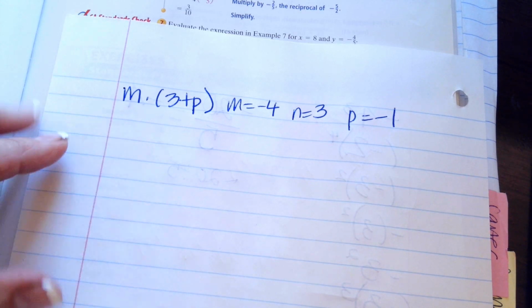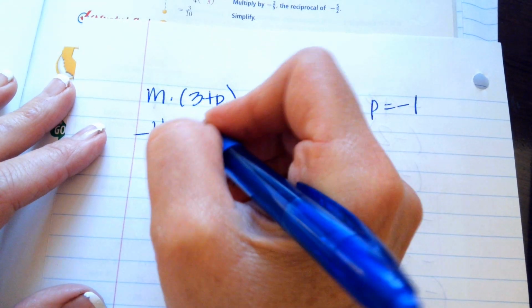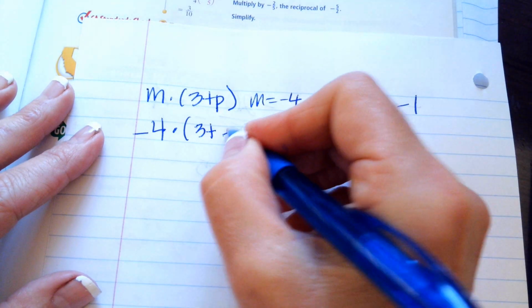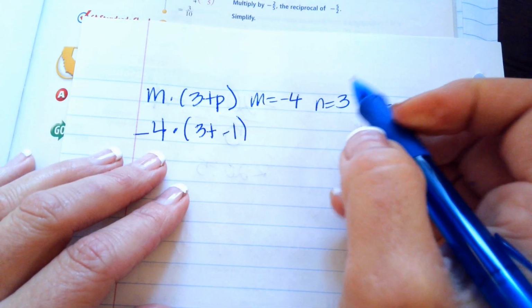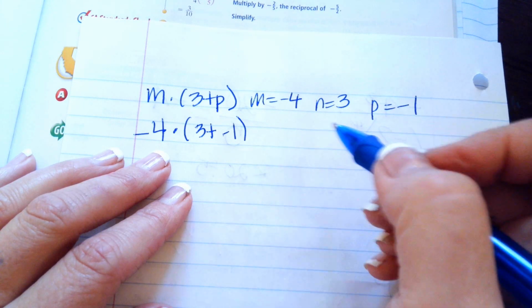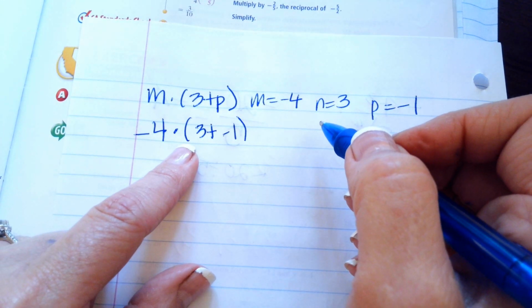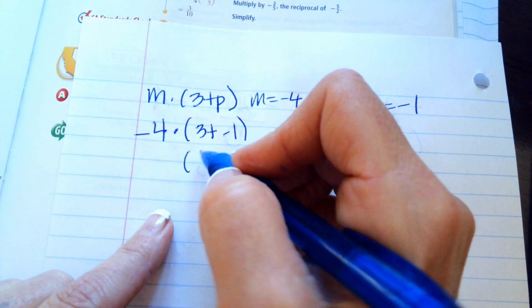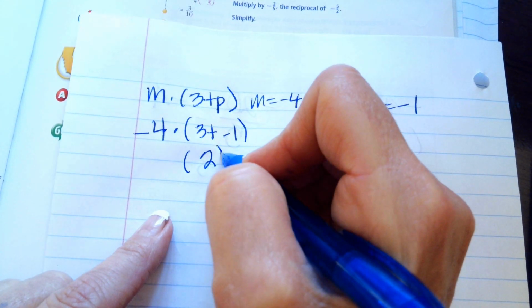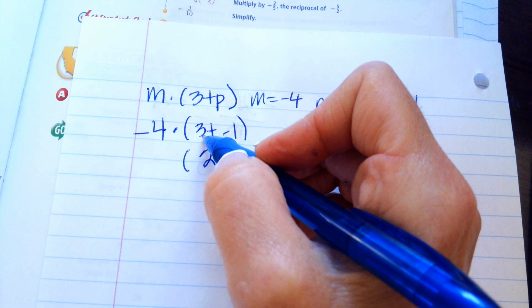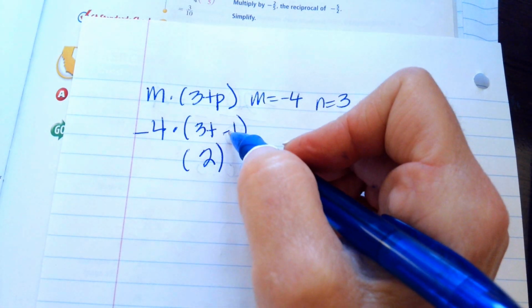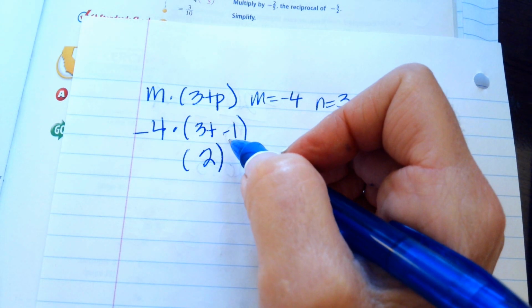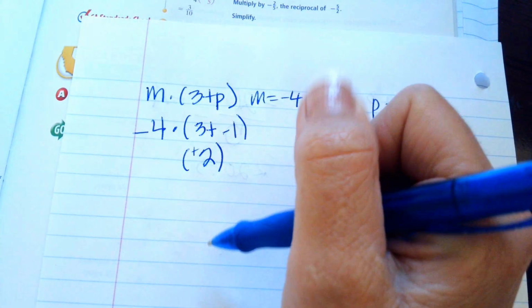So I know that m is negative 4 times 3 plus, and then I look at what p is, negative 1. And then PEMDAS tells me that I have to put my parentheses first. So 3 plus negative 1 equals 2. Biggest integer wins the sign. I have a 3 that's a positive and a 1 that's a negative, so I subtract. So my answer is going to be positive 2.